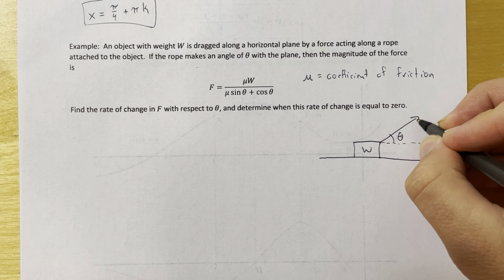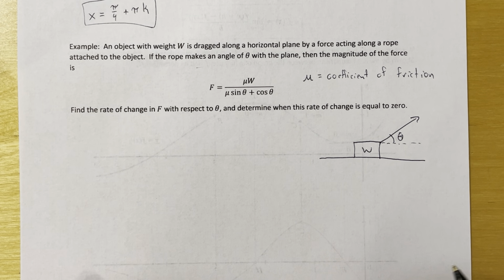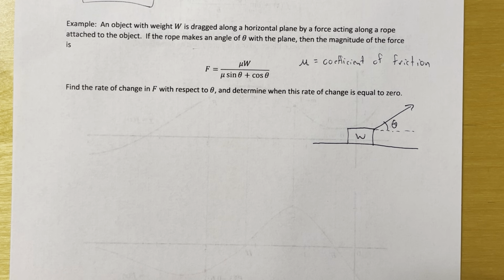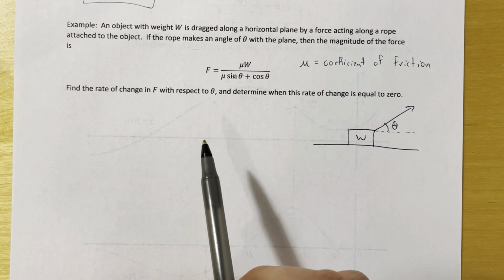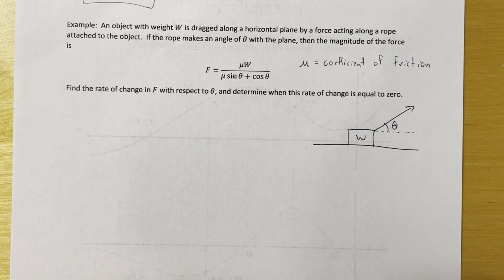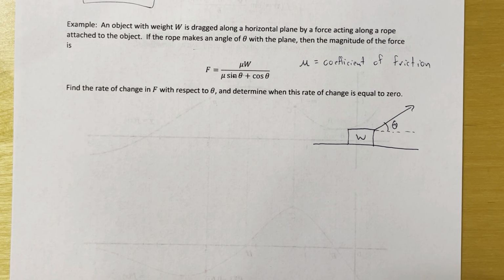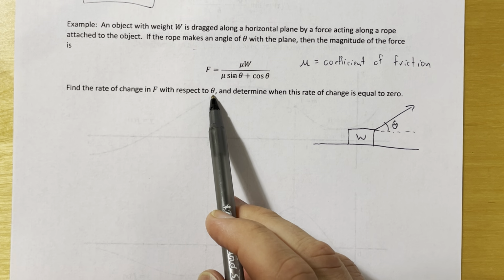And the object is being pulled by that rope, and some force is acting on that rope to pull it that way. This function here for this force is something you could derive in physics, but because this isn't a full-on physics class, we're not going to go through the derivation of this. Instead, we just want to deal with the question itself. So first thing it's asking for is the rate of change in f with respect to theta.